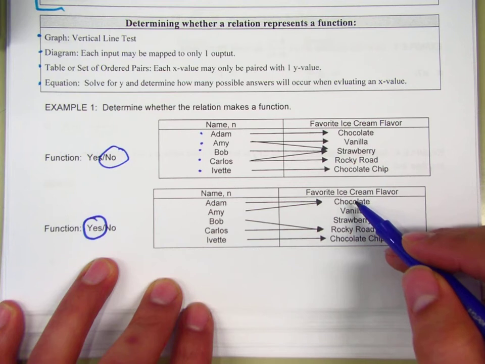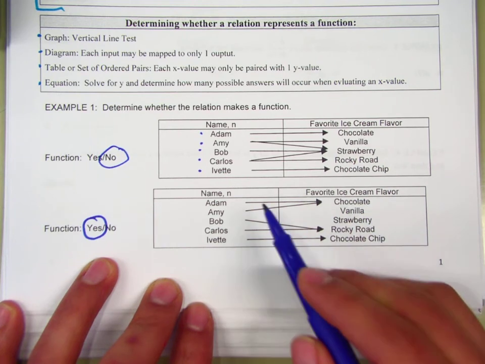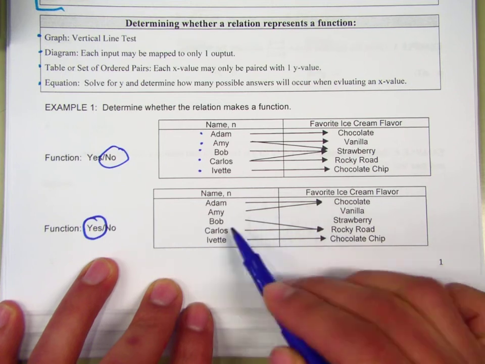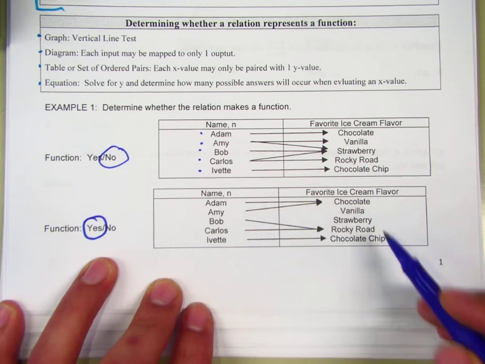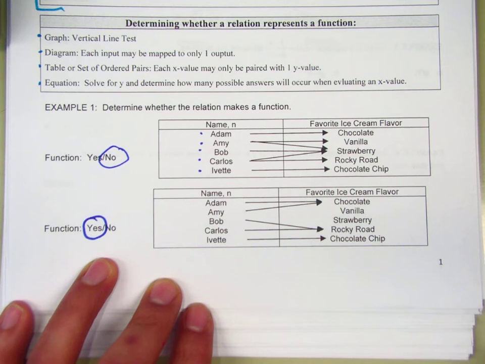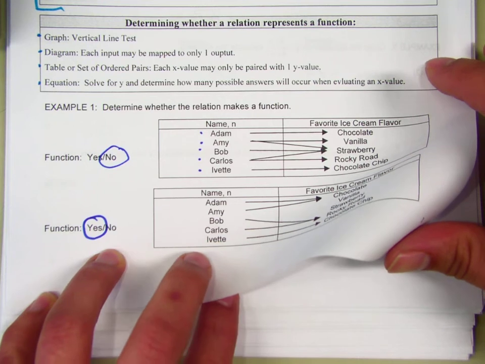It doesn't necessarily mean that every y value has to be used. It just means that every x has to go to 1 spot. Could it go to the same spot? Yes. In fact, if all 5 of these said chocolate was their favorite ice cream flavor, it still would be a function. Does that make sense? Any questions on that?